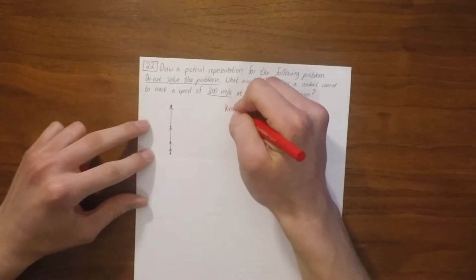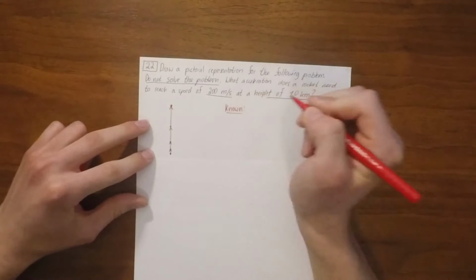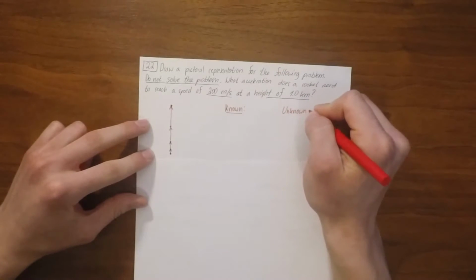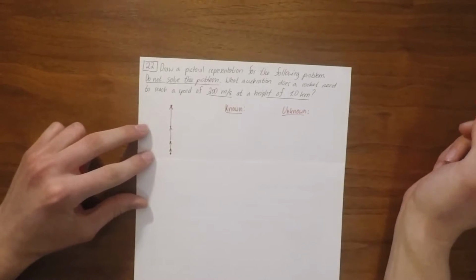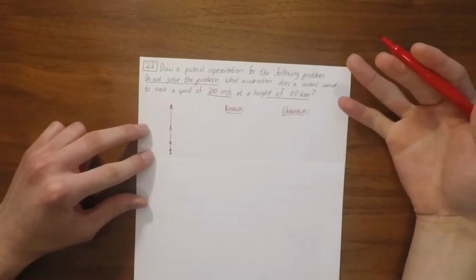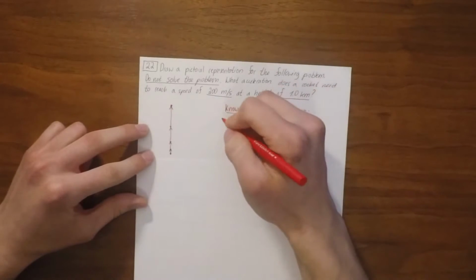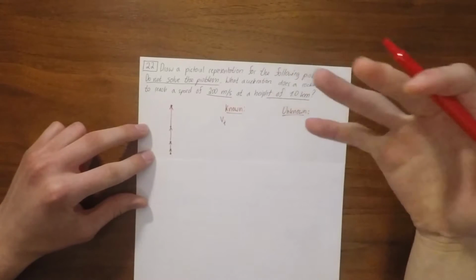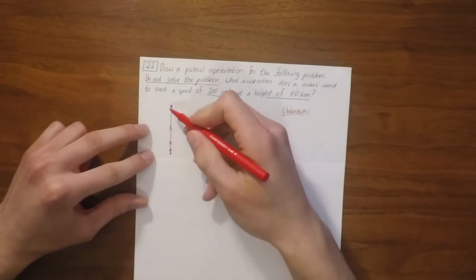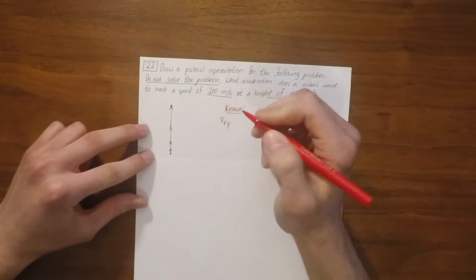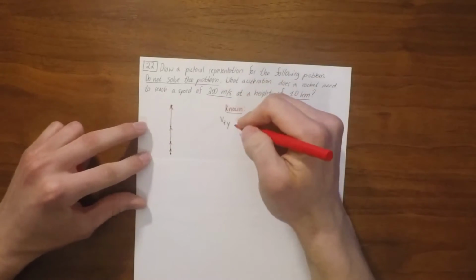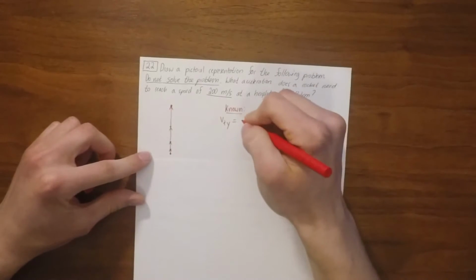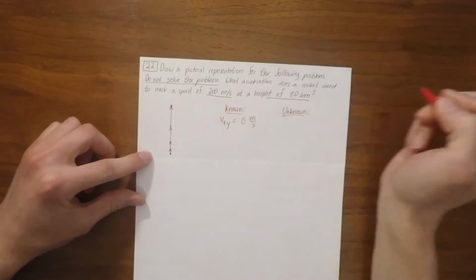What I like to do is list all the knowns and the unknowns. This will help us a lot in the problem solving step of this problem. So from this problem, because we start from rest, our initial velocity, v_i means velocity initial, and because we're going up, we're going to say it's flying in the y direction. You will have to learn how to do that also on your own problems. And it's going at 0 meters per second initially.